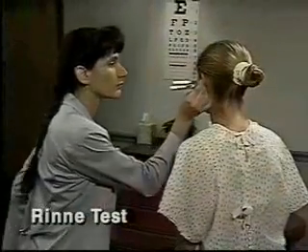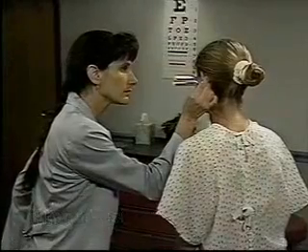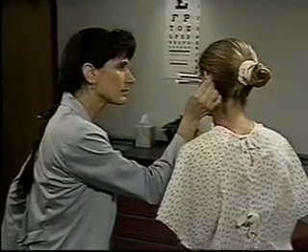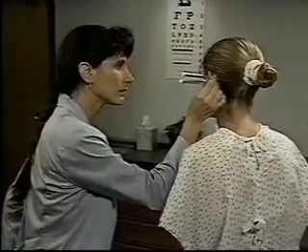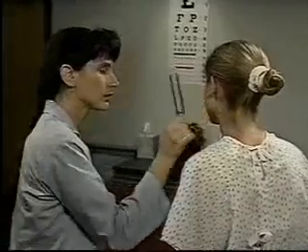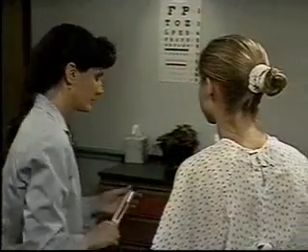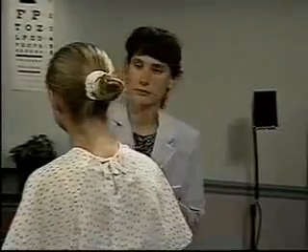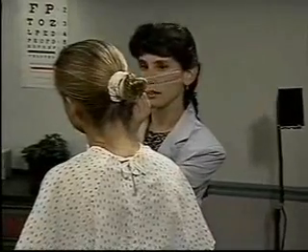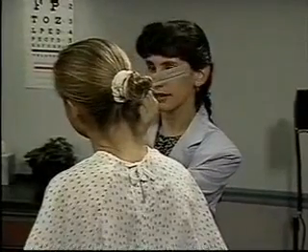To do the Rinne test, place a lightly vibrating tuning fork on the mastoid bone behind the ear. When the patient indicates that the sound is no longer heard, quickly place the vibrating fork close to the ear canal. Normally, the patient can hear vibration longer through air than through bone. Can you hear this? Tell me when it stops. Repeat the test on the other ear.